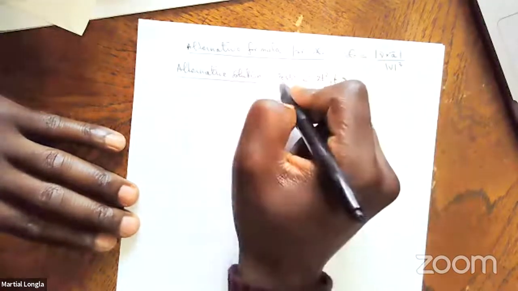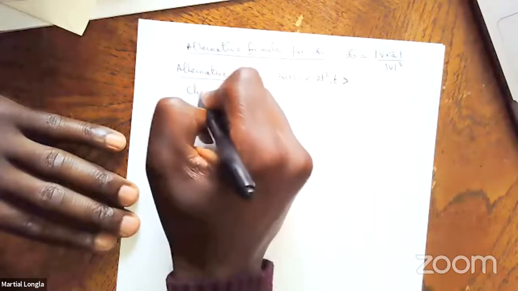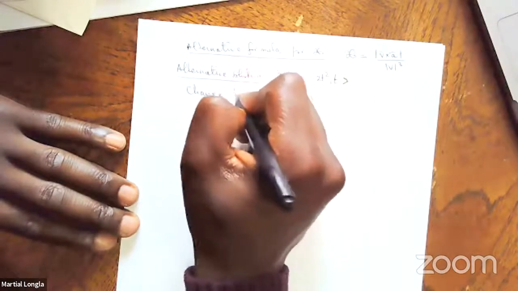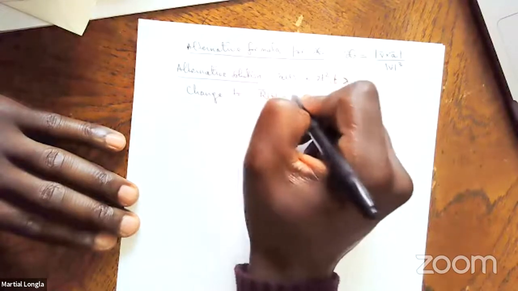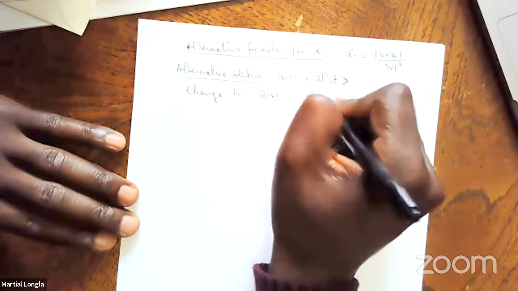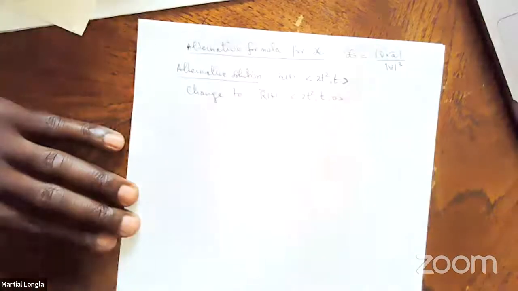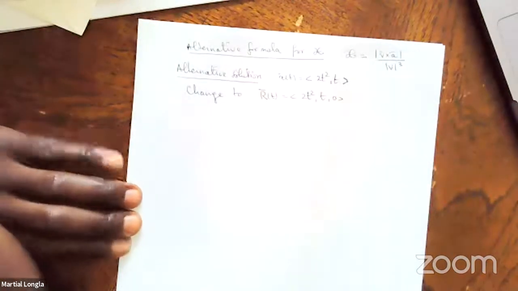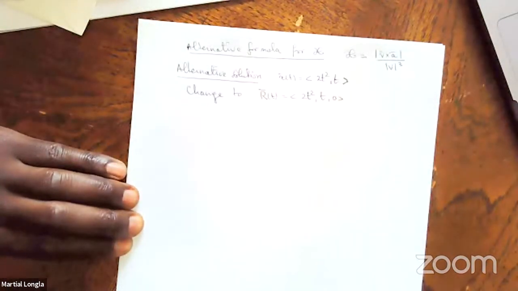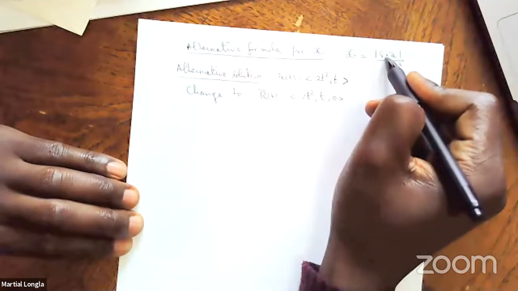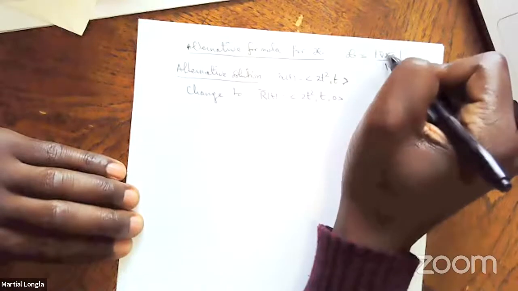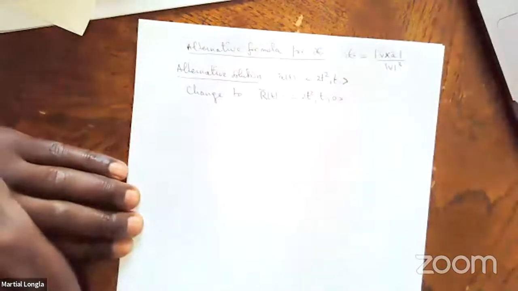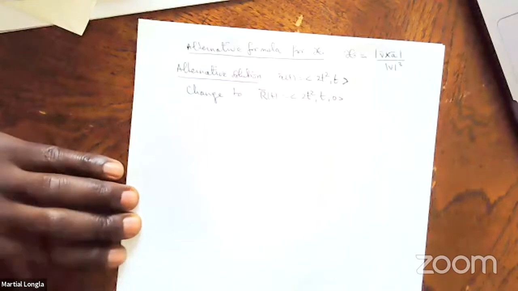And so I'm going to change that, change to R of t equals 2t squared, t, 0. So I add a third component 0 to be able to have cross products, because we can only do the cross product when we have 3 components. You can't do the cross product of a vector that has only 2 components, right?